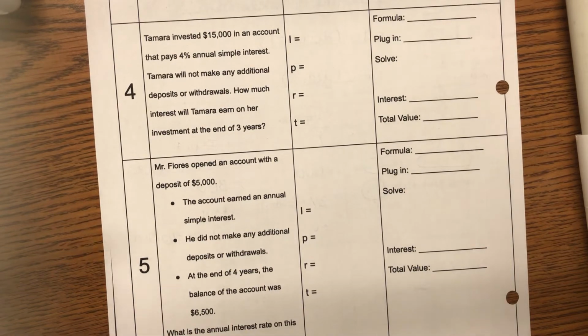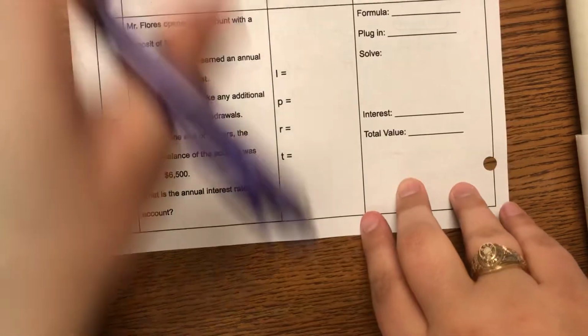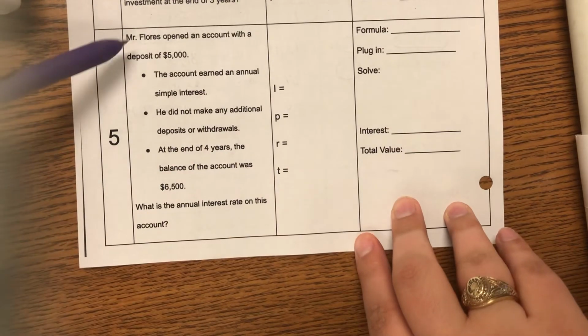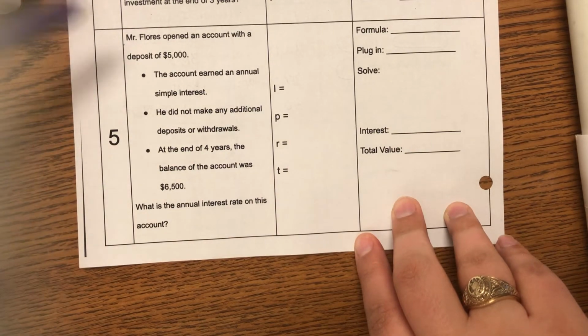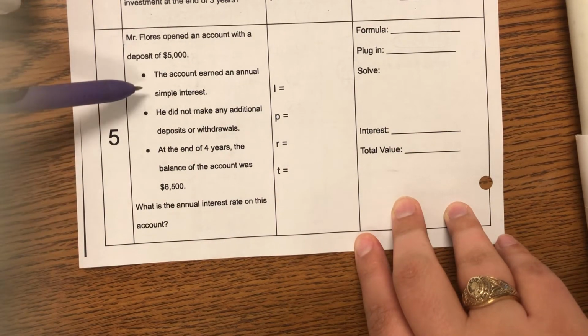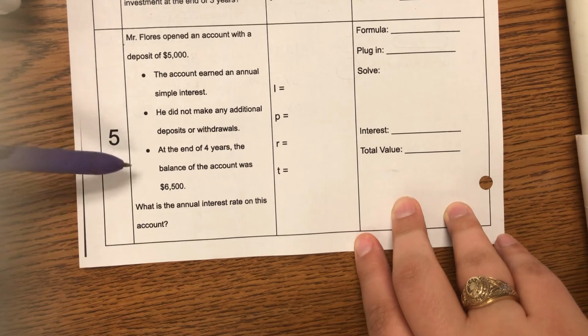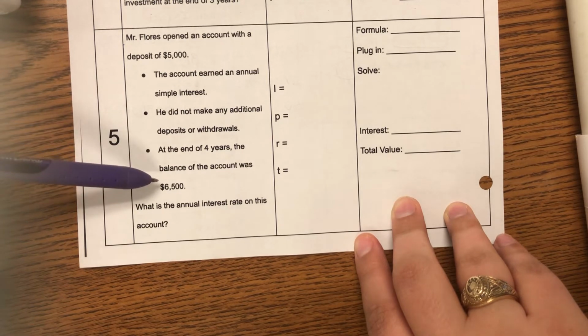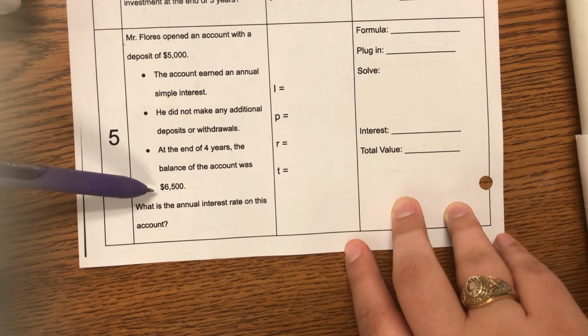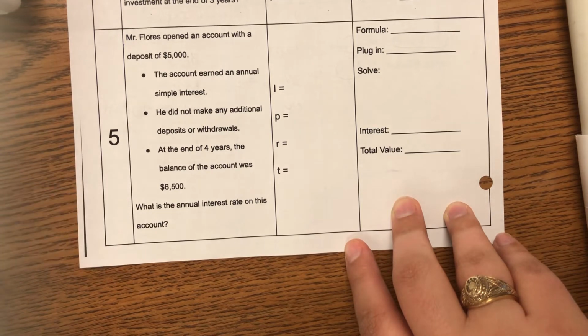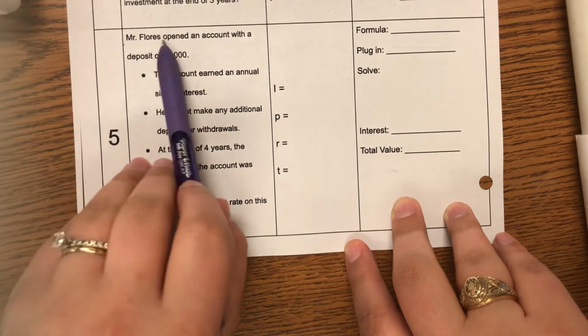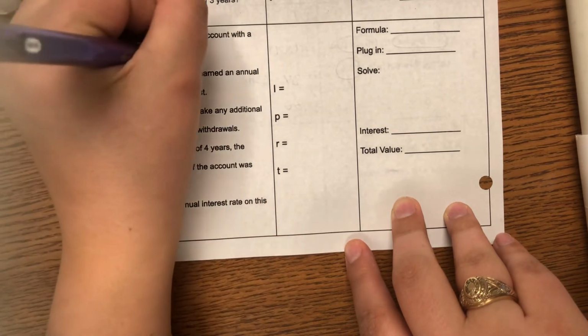number 5. Okay, Mr. Flores opened an account with a deposit of $5,000. The account earned an annual simple interest rate. He did not make any additional deposits or withdrawals. At the end of 4 years, the balance of the account was $6,500. What is the annual interest rate on this account? So let's go through this problem step by step. So he opened an account with a deposit of $5,000.